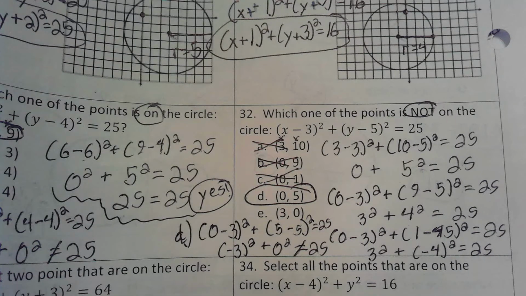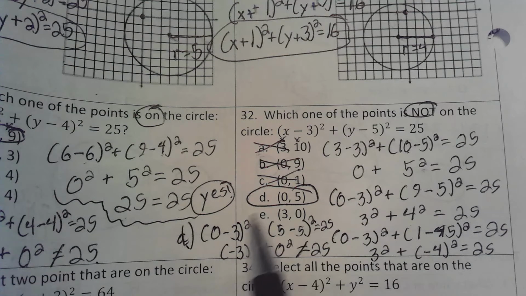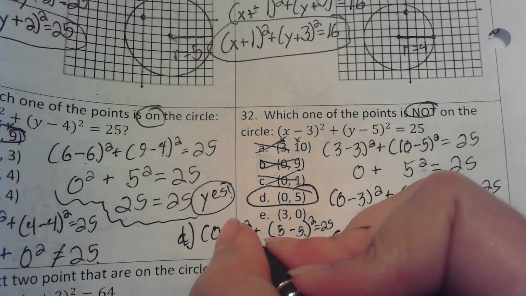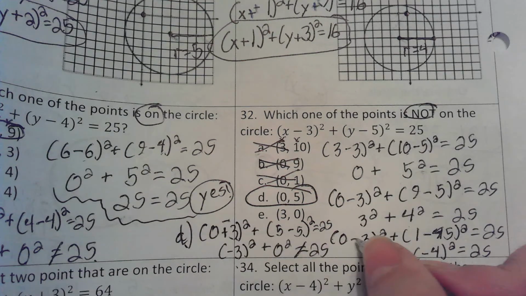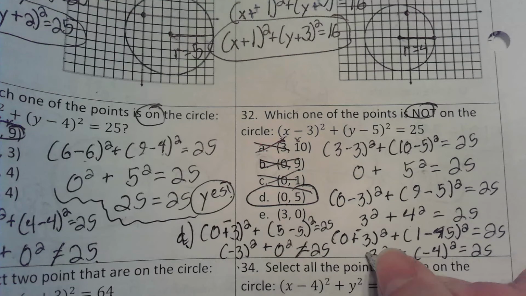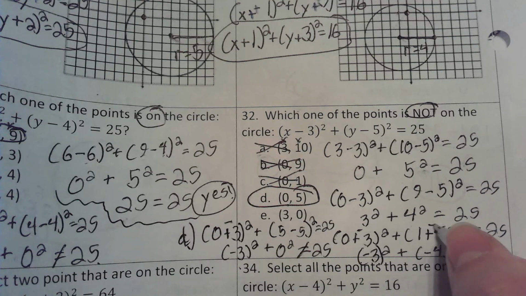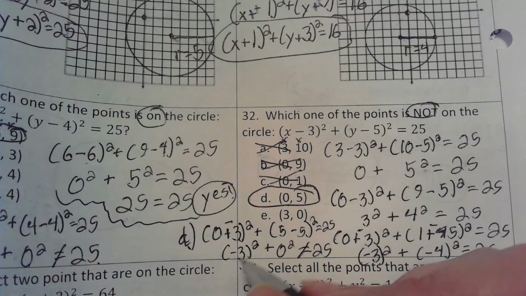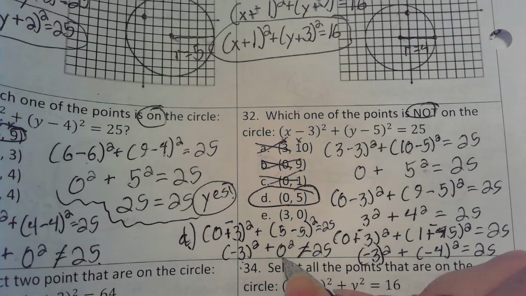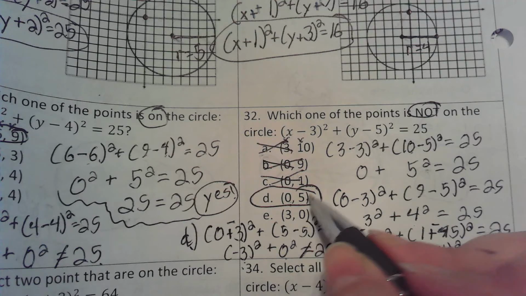Okay, sorry you couldn't see that one. So I substituted in here. So 0 minus 3 is negative 3, right? Remember, we're going to do keep, change, change. Keep track of those negative signs, everybody. I should have written it for this one too. So remember, negative 3 times negative 3 is 9, plus 0 squared, which is 0, is not equal to 25. So it would be 0 and 5.